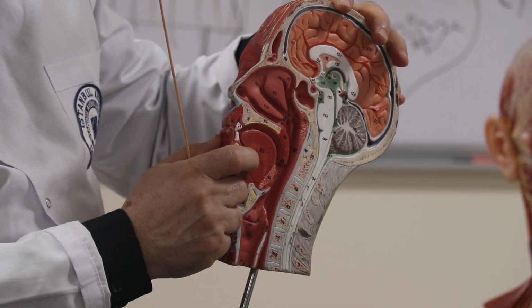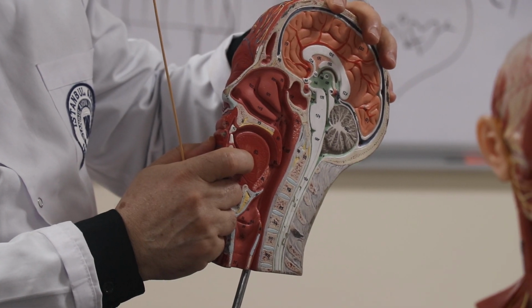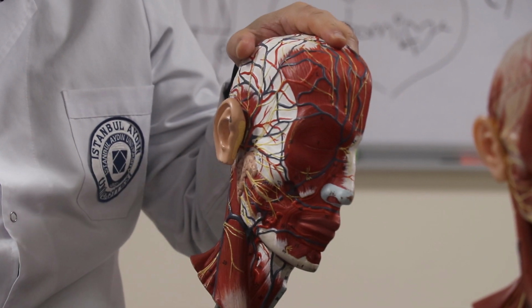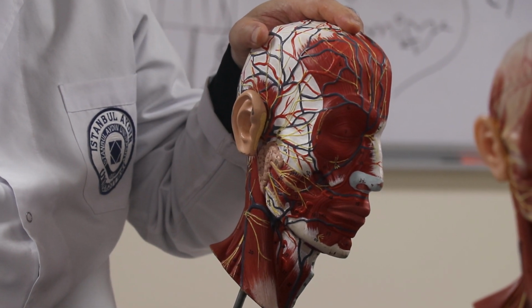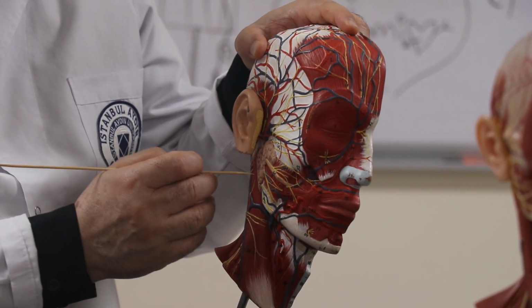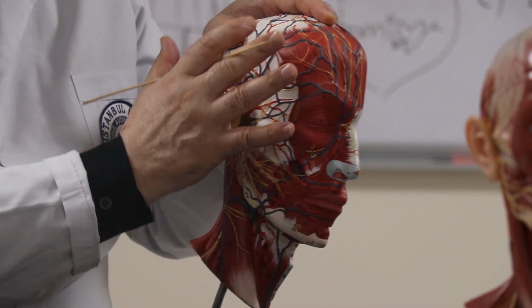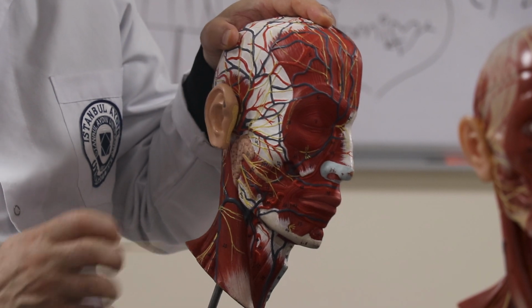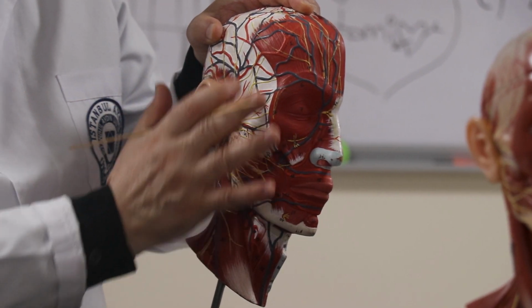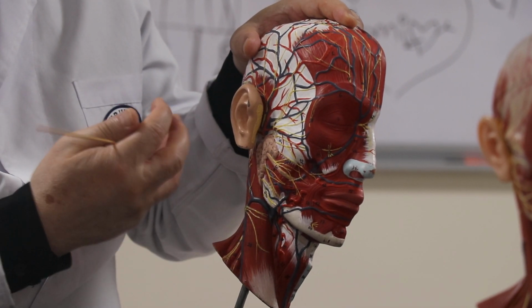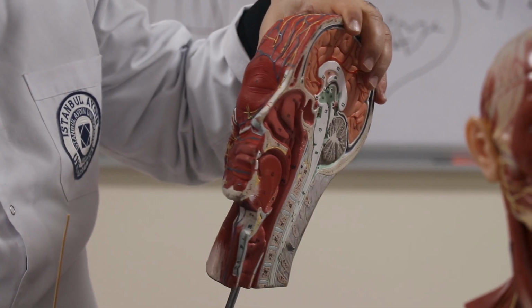And then what else do we have? The maxillary supplies the deep parts of the face. So facial and superficial temporal supply the superficial areas of the face. However, the maxillary supplies the deep part of the face.